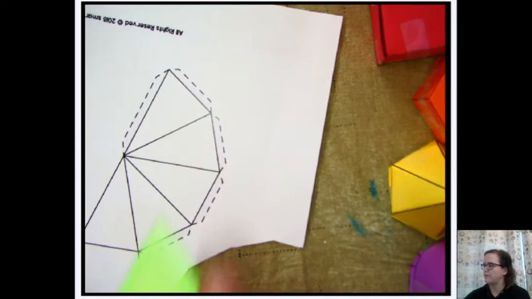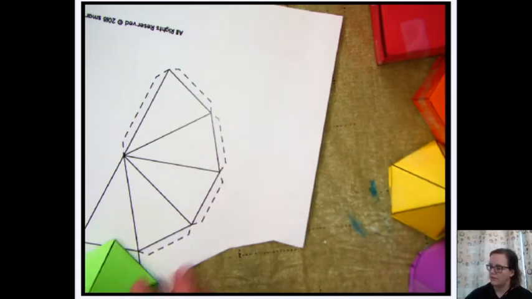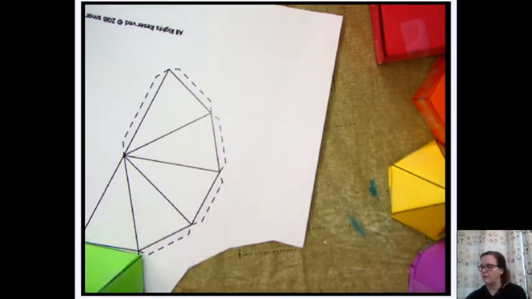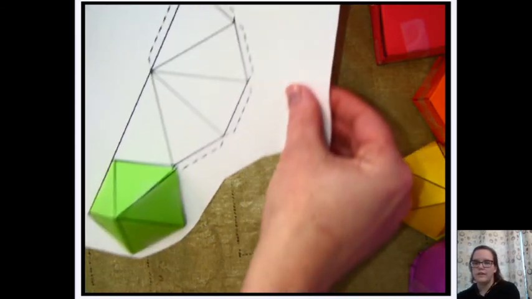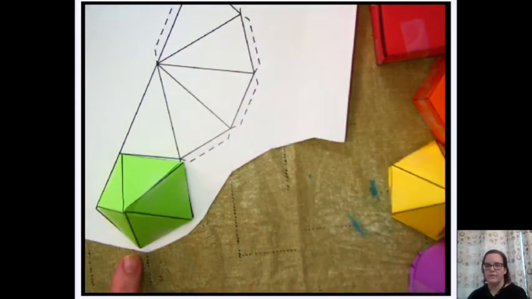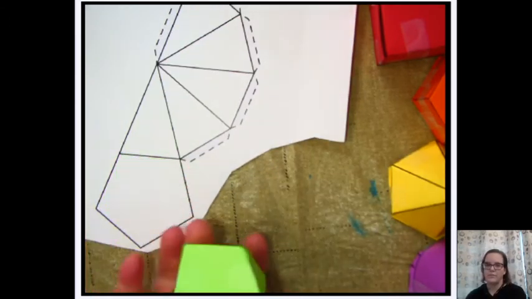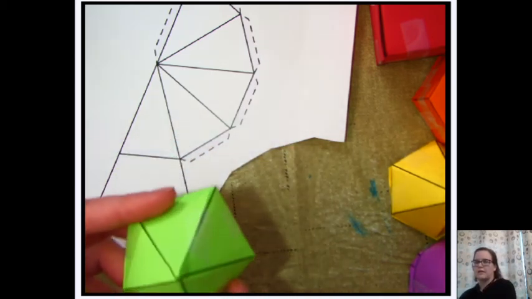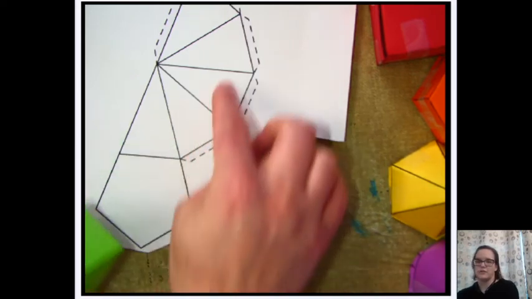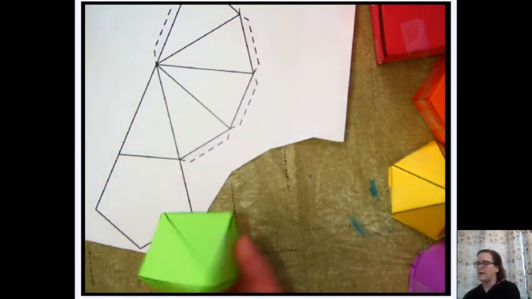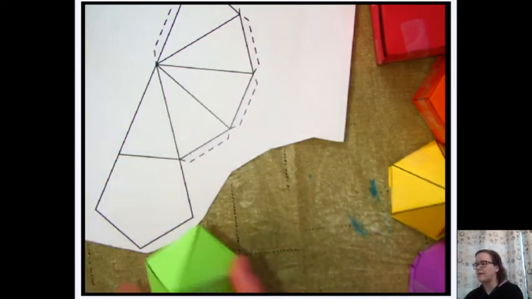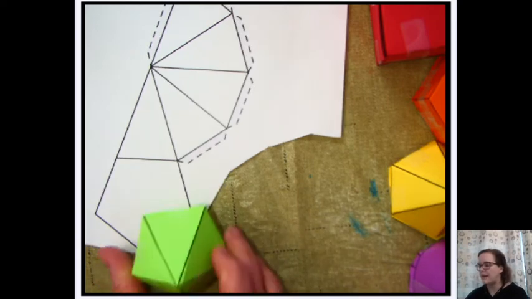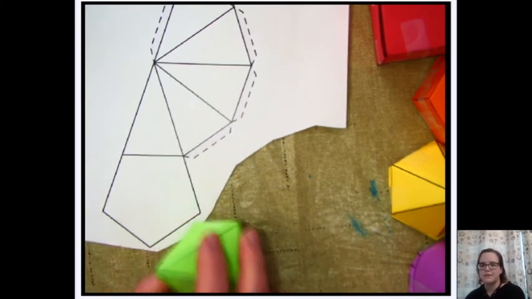Make sure I have the right one here. And so if we notice here, okay, it would be like this. And so there's the pentagon. And then if I were able to peel this like a banana, I would have 5 triangles that would match here. Okay, so that is our pentagonal pyramid. This is not the only way that a pentagonal pyramid could be drawn.